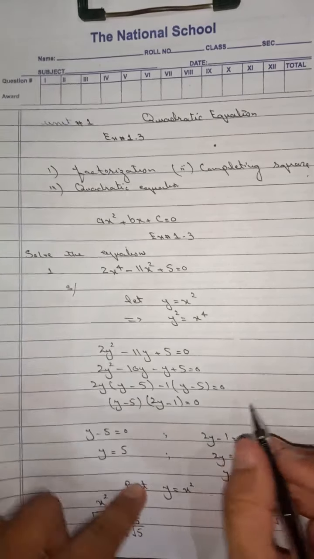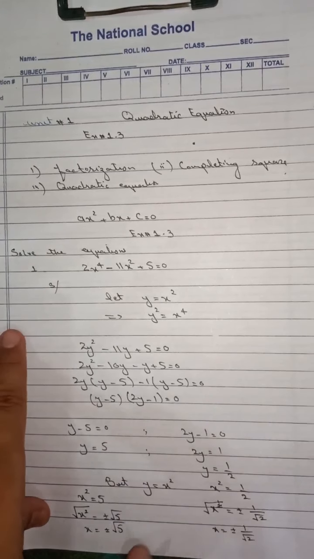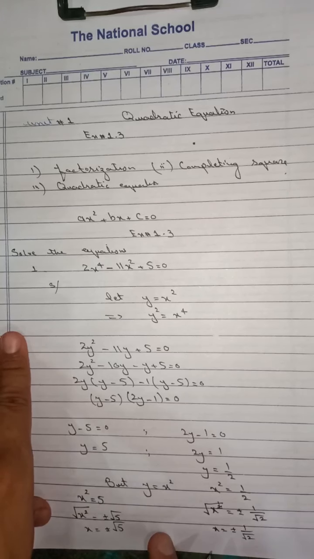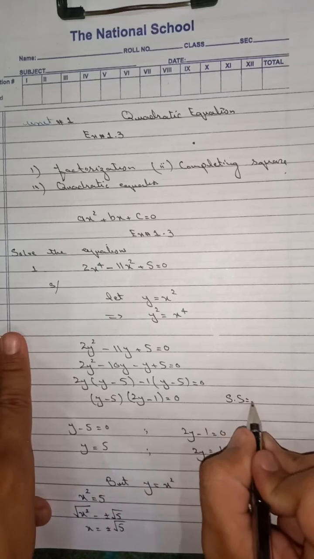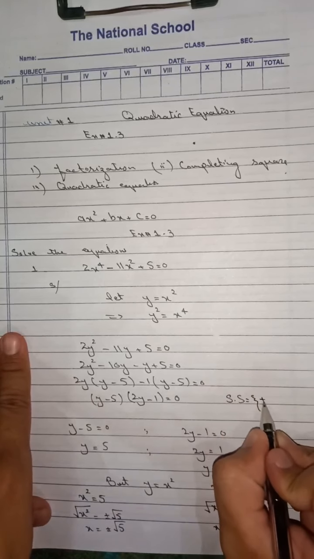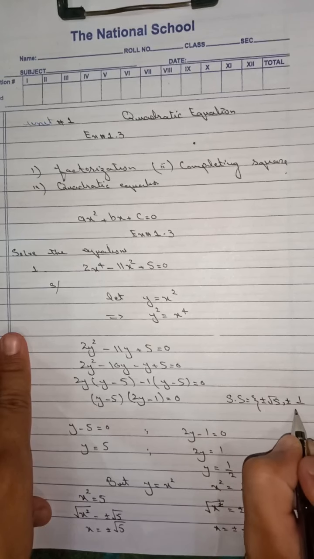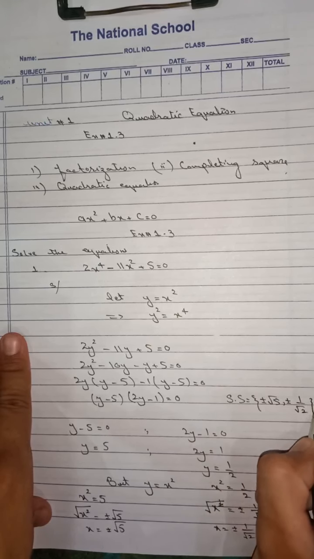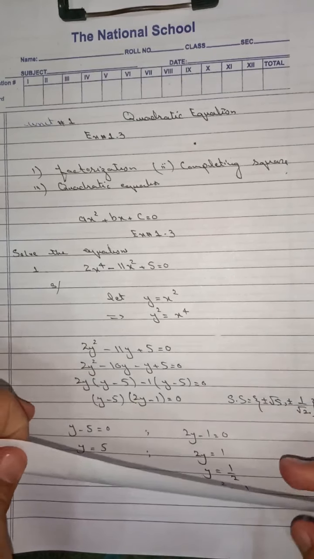Solution set: plus minus square root of 5, plus minus 1 over square root of 2. The solution set should be written at the end. Example number 1 we just solved, and next, question 2 will be for you.